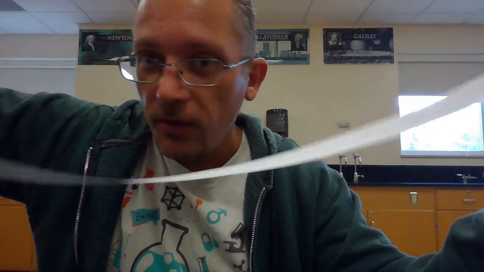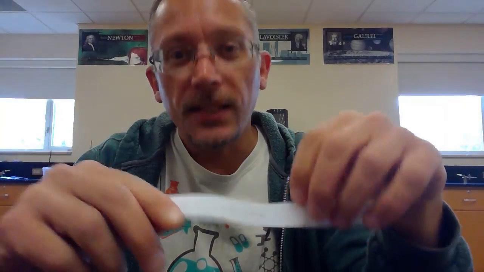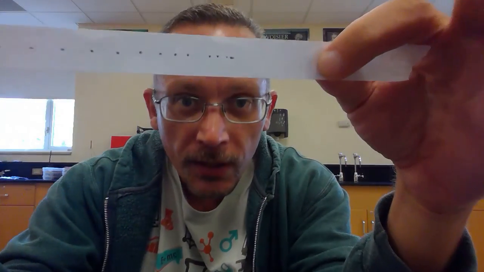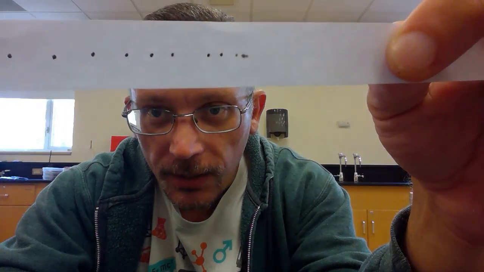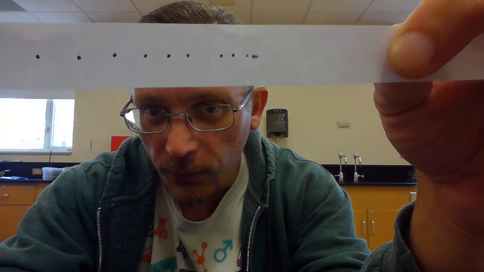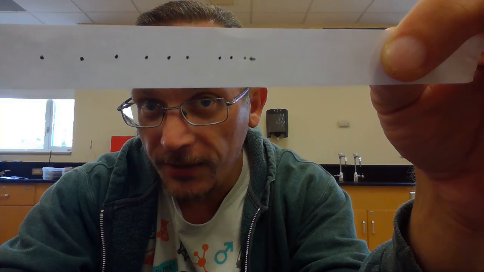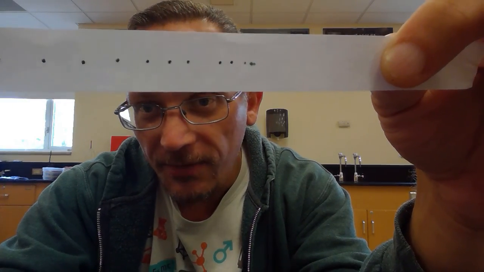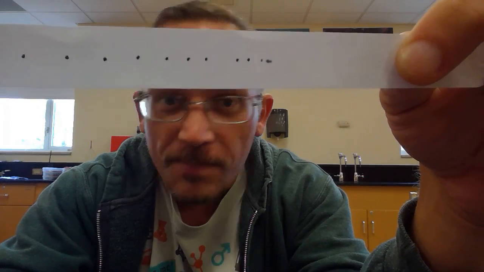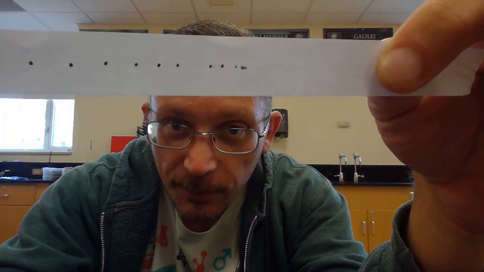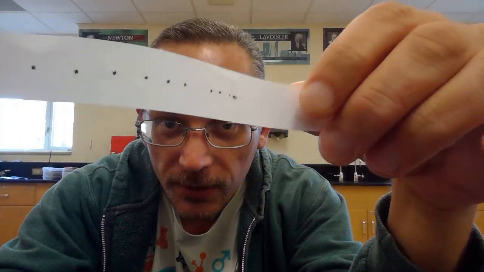Okay, so now I have the tape here that ran through that kind of pseudo spark timer thing, and I'm going to show you. Can you see right here at the beginning? You see the dots? I've gone through and made the dots a little bit darker with my pen. If I hadn't done that, you wouldn't be able to see them. But you can see here the dots at the beginning. They are all close together.